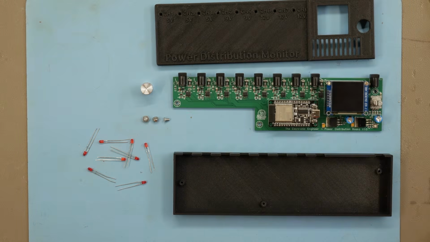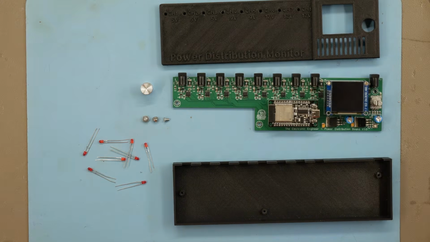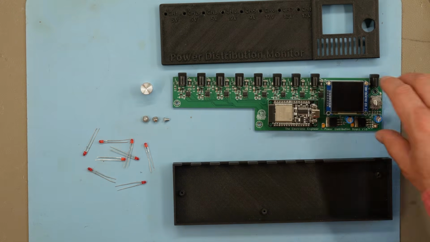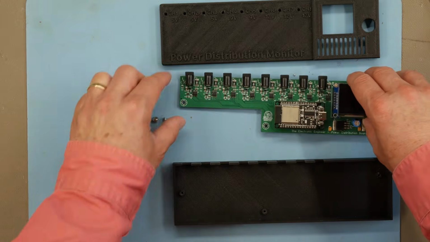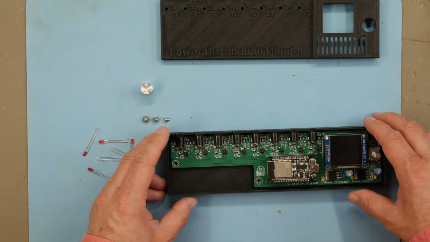Okay, so let's start assembling everything to one nice device. I made a 3D printed housing that I designed. I will include the files, of course, so you can print it yourself. First thing first, let's assemble the PCB. That will go right in here.